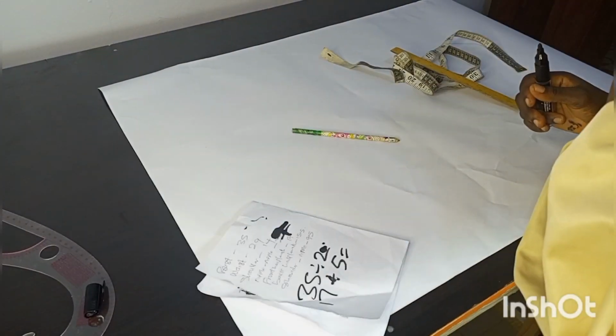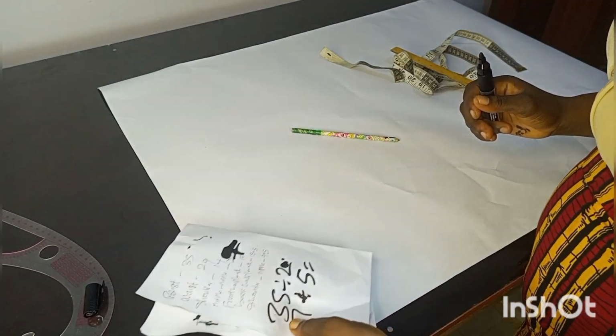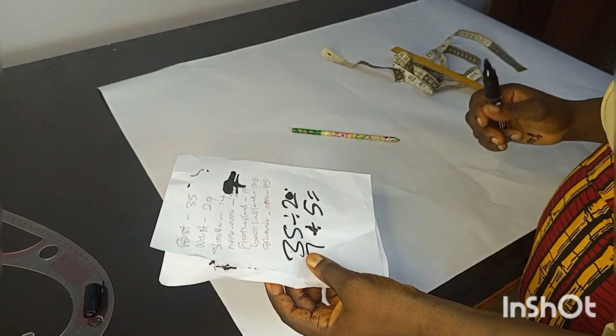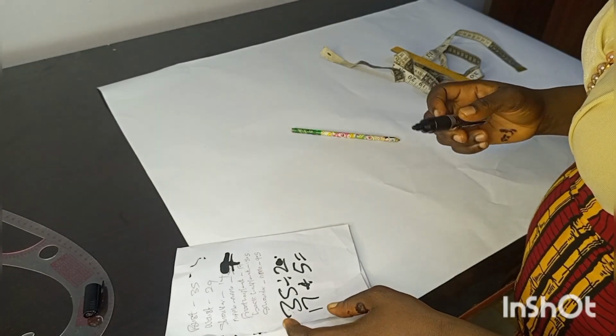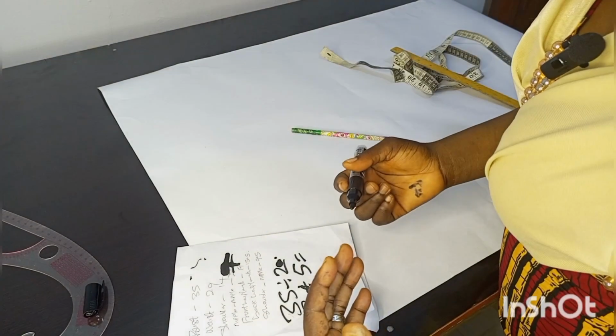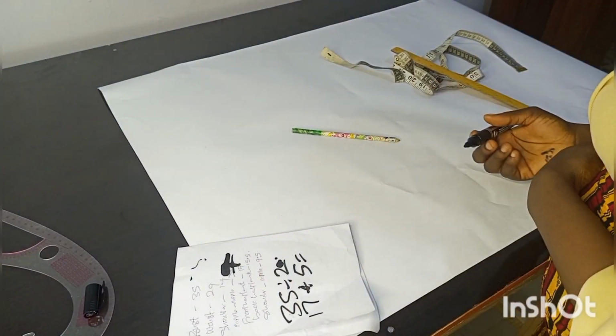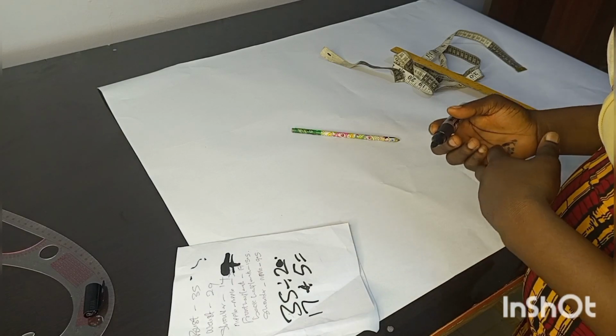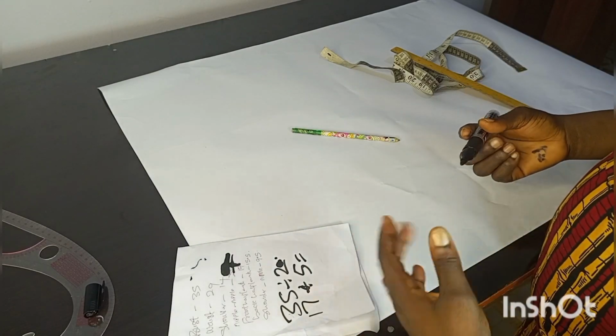So now the bust here is 35 inches, and I'll go ahead to divide 35 by 2. Dividing 35 by 2 gives me 17.5. After getting the figure 17.5, the next thing I'll be doing is to add 2 inches.